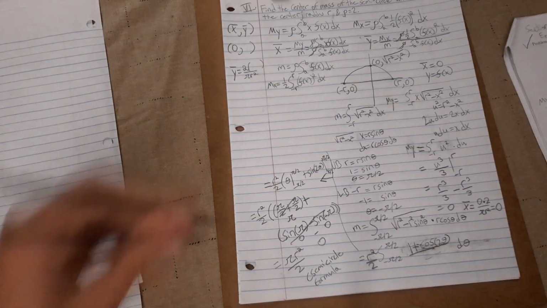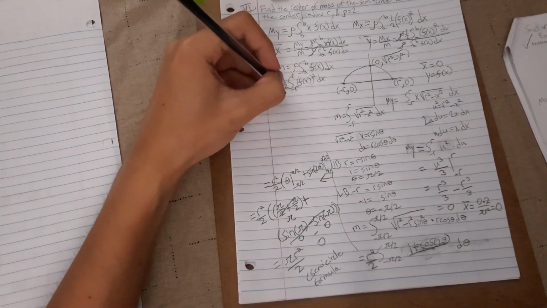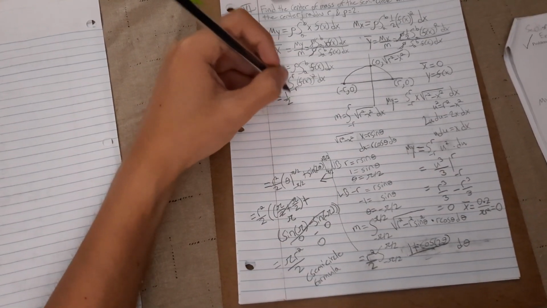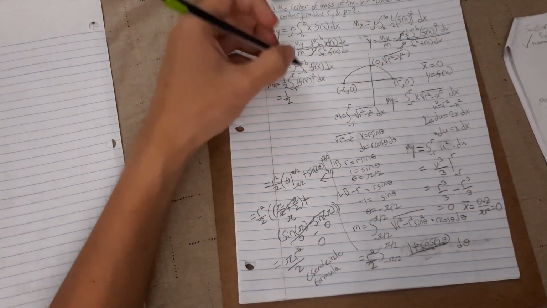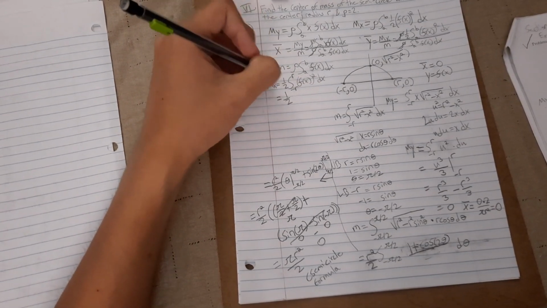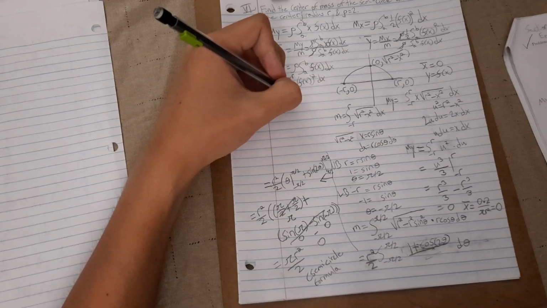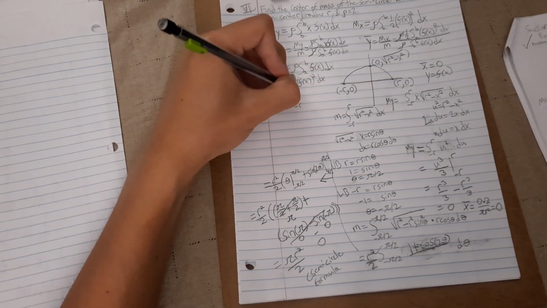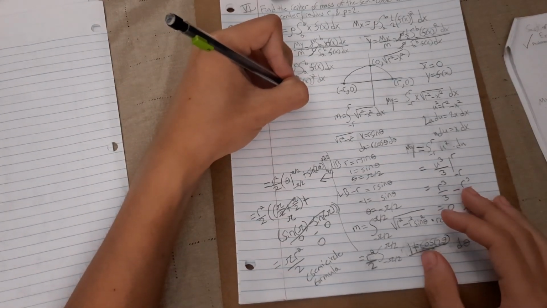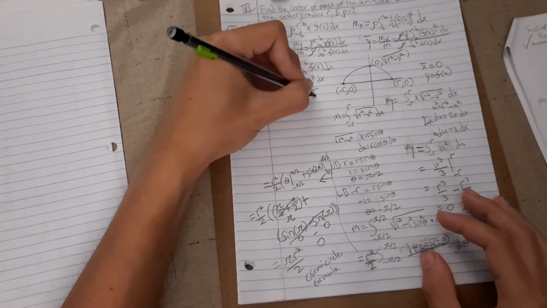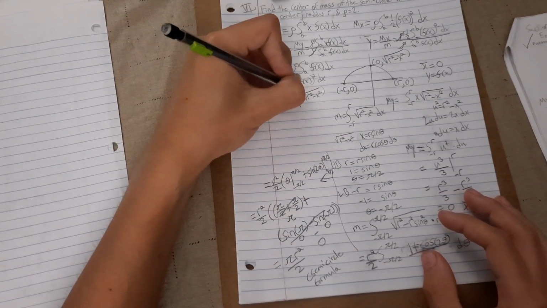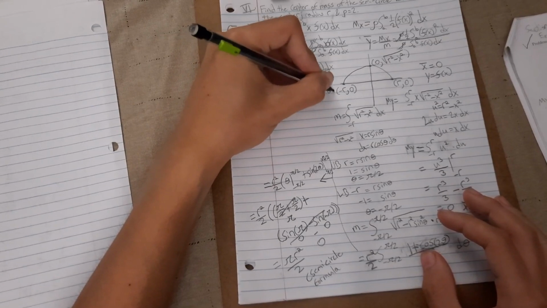And again, we're not including rho because we canceled it out. This becomes 1/2 integral from negative r to r of the square root of r squared minus x squared, dx.